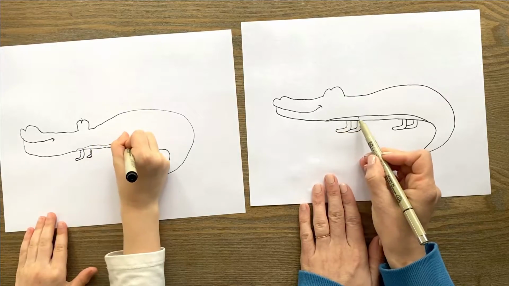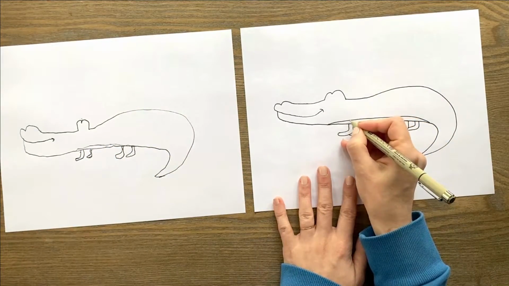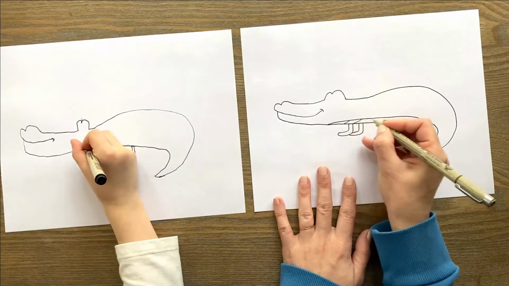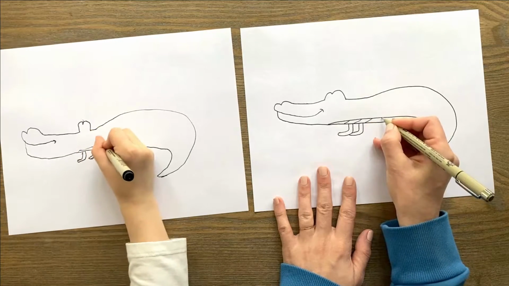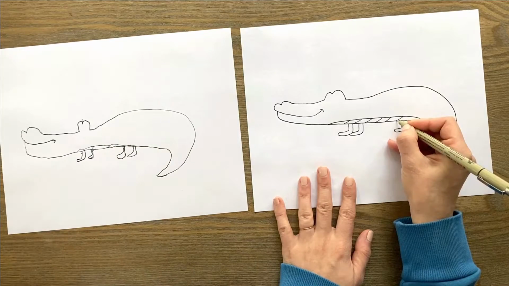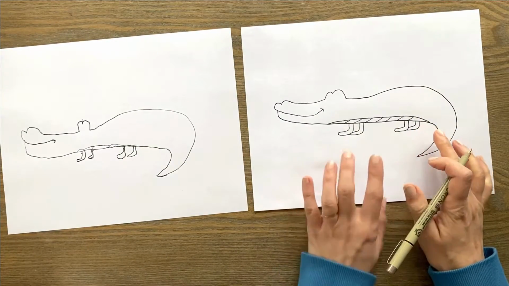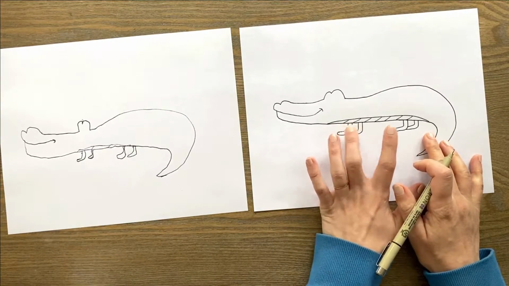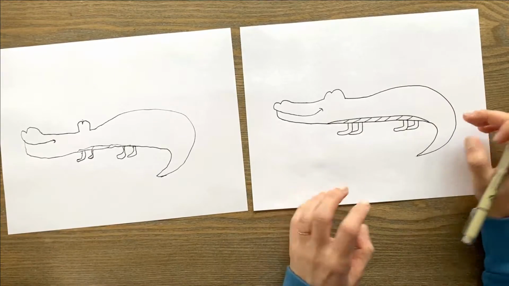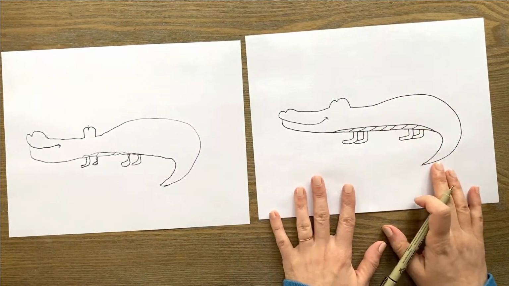Somewhere over there, make this kind of a long curve down. Okay, and then we're gonna make these kind of curvy lines that go like this. That's gonna be for the body, the bottom belly, because the body of the alligator has these thick scales, and the bottom has the same thing, but it's just a different color and it feels a little bit different. It's a little bit more soft. The top is more hard, and the bottom is just a little bit softer. So now you can see that there's a difference.